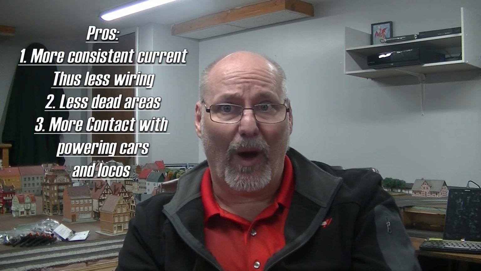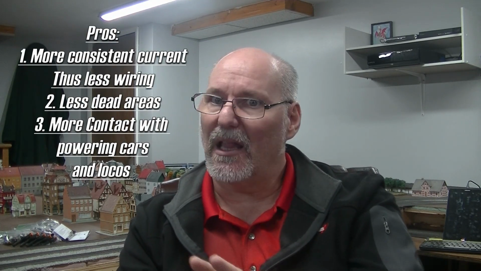AC track with an AC powering system. Again, there are pros and cons. If you're into Märklin, you have to weigh these. I personally think there's more pros than cons. A lot less wiring, especially if you use C-Track. A lot less wiring.